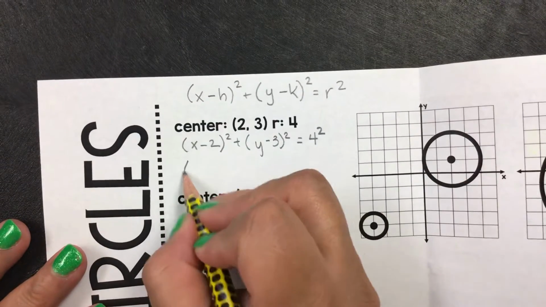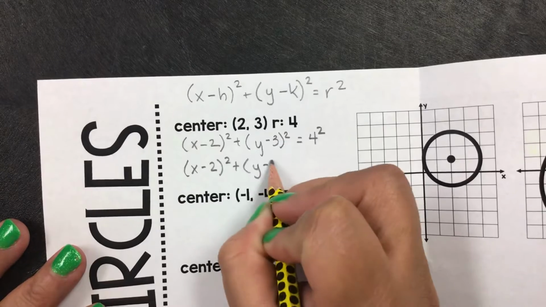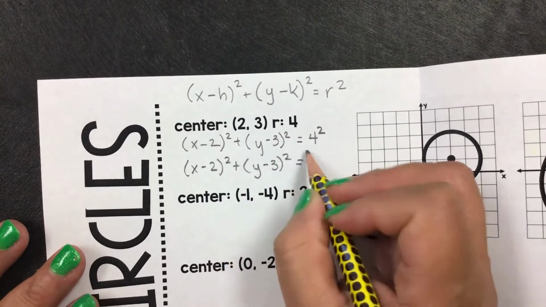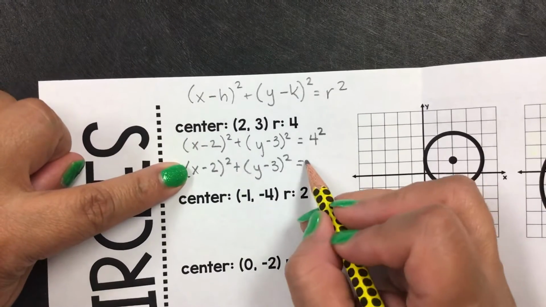When you simplify that, you can just rewrite the rest of it. Like I mentioned before, this is how I would like for you to do the homework, plug it in, and then simplify.